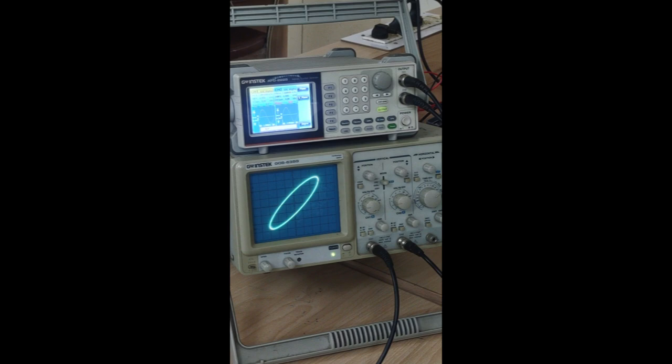So now we can check this effect a little bit more in a better way by making this phase angle 90 degrees. So when we make this 90 degrees phase difference between the vertically and the horizontally polarized components, this ellipse now turns into a circle. So therefore, this wave is now a circularly polarized wave.